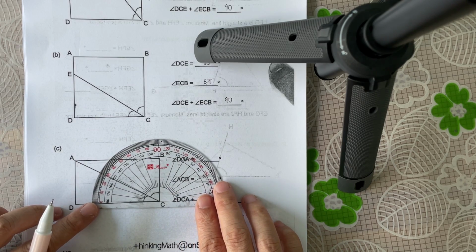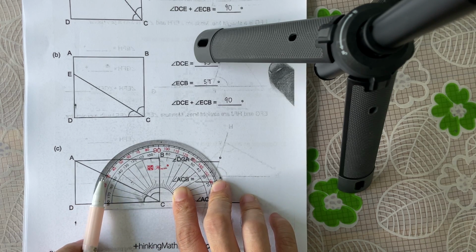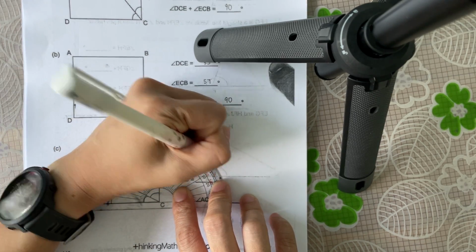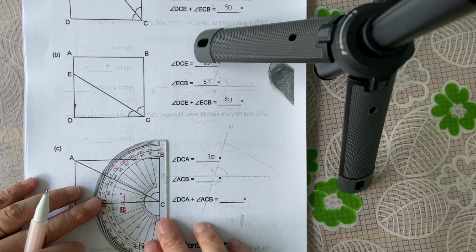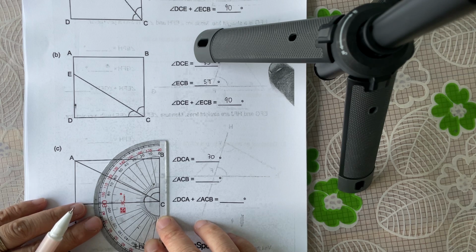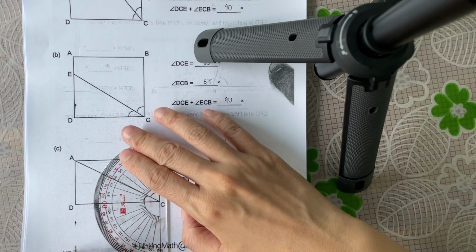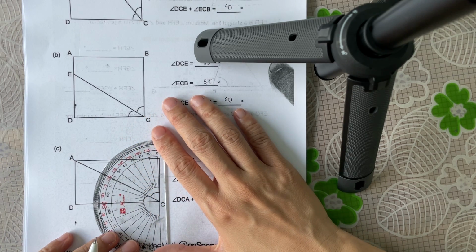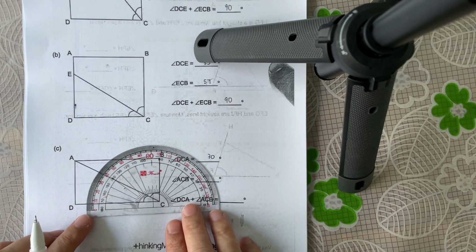Now we deal with a rectangle. Right, this is straightforward. This is 30 degrees. And the other angle, I get about 62. Oh, did I make a mistake?